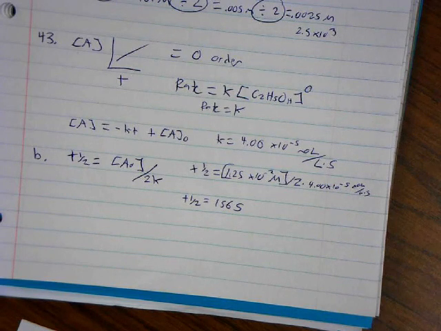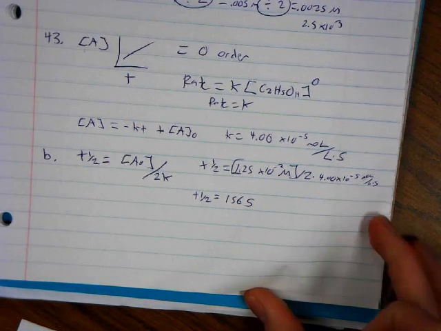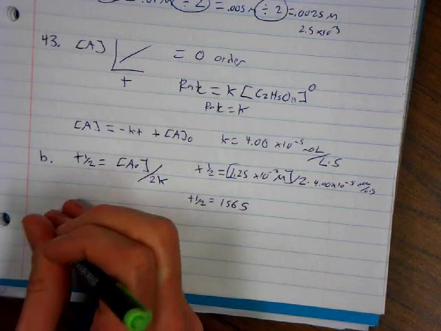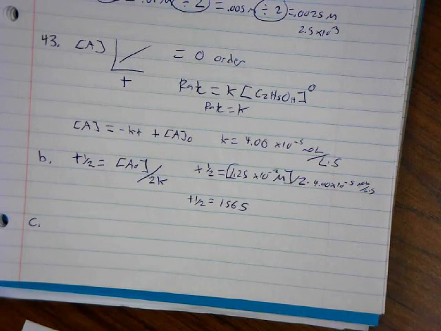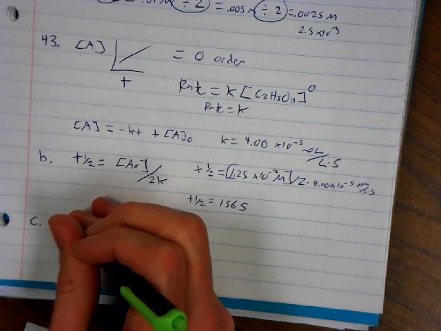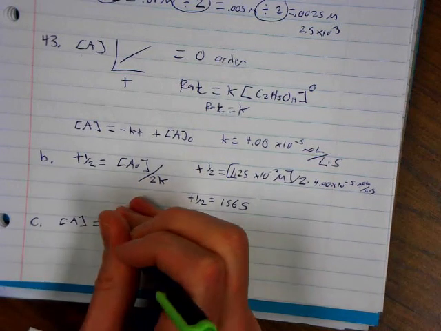How many points do we miss if we get the units wrong in the final answer? Probably one, it's not going to be a huge penalty. The units are probably the hardest part.